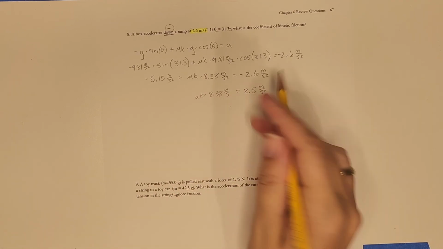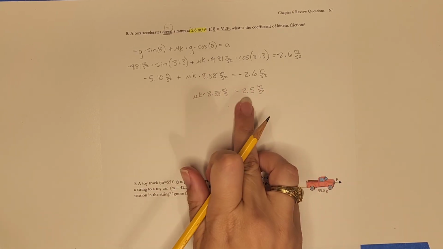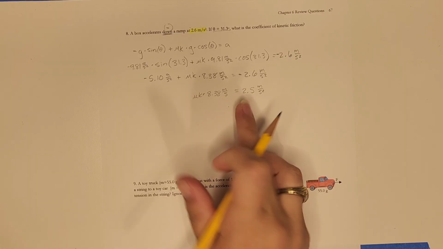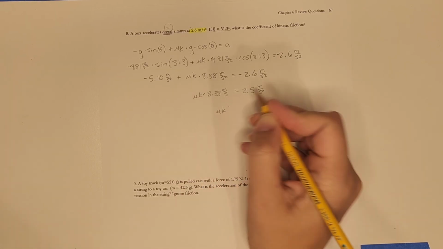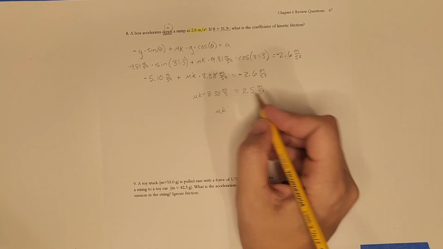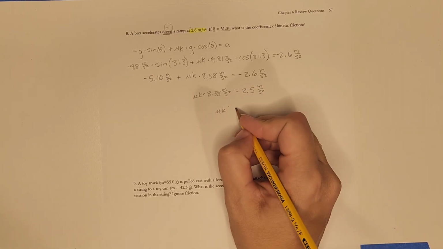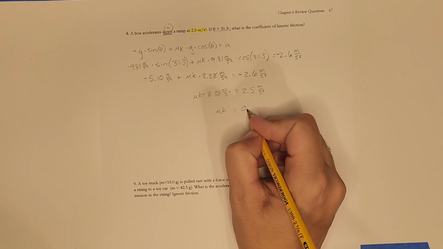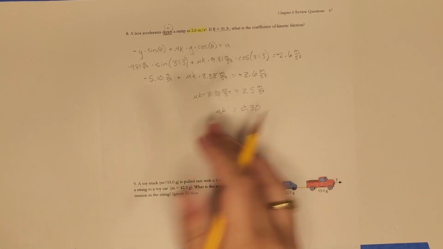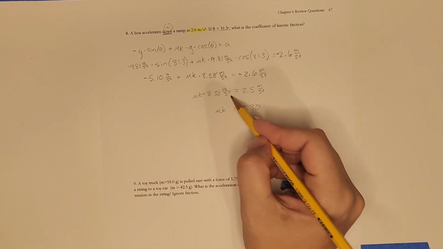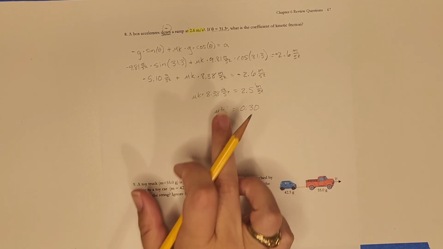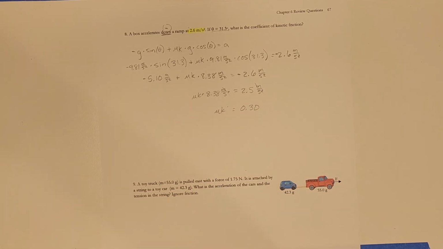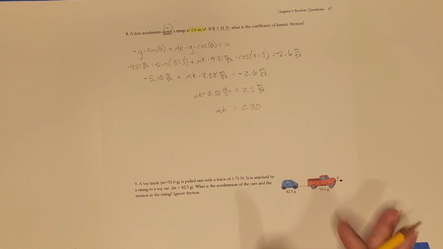Okay, and so then we're going to divide, and our answer is going to be to two significant figures. When we divide 2.5 divided by 8.38 meters per second squared, we get 0.30, which has no units because these canceled out, which is exactly what should have happened because our coefficients of friction do not have units.